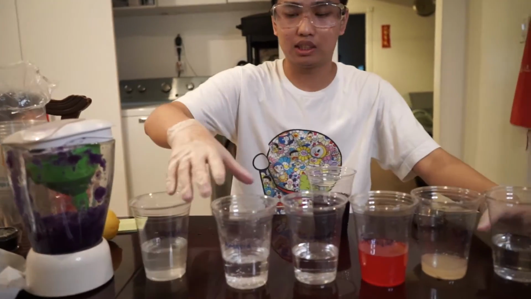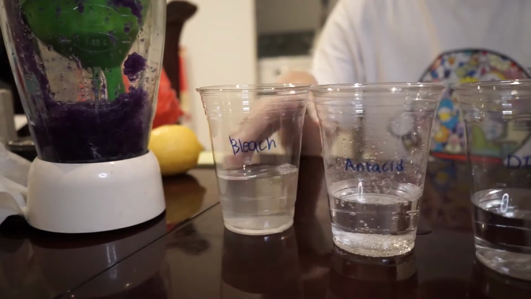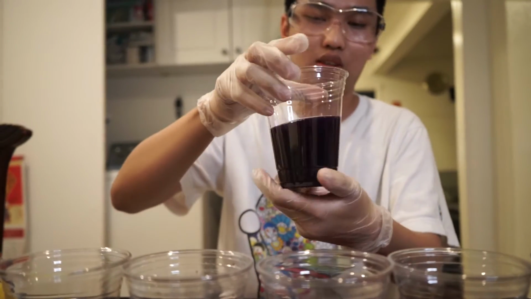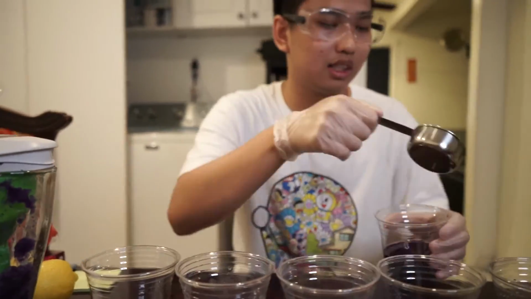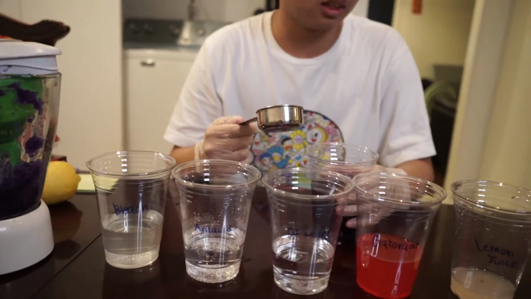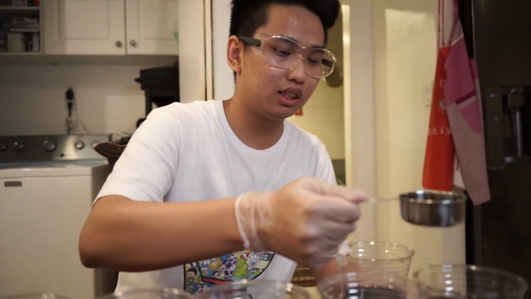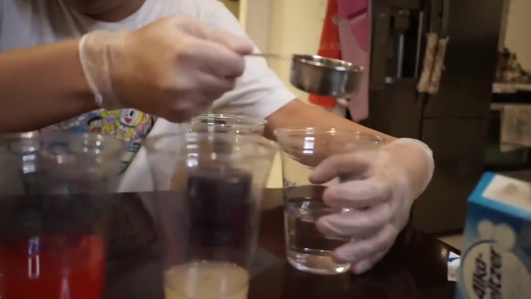So in the cups down here, I have each solution labeled. What I'm going to do next is use my indicator to transfer the pH indicator into each one and see whether it's acidic, basic, or neutral. First I'm going to transfer the pH indicator into the vinegar.